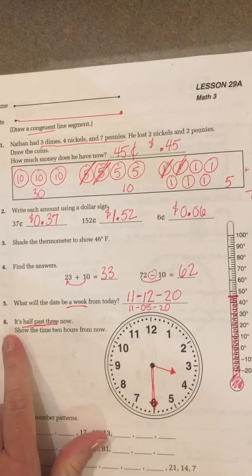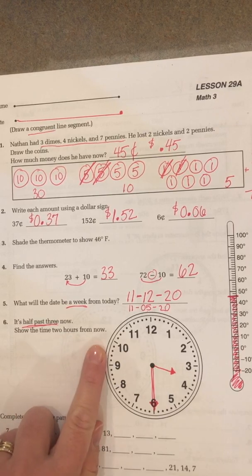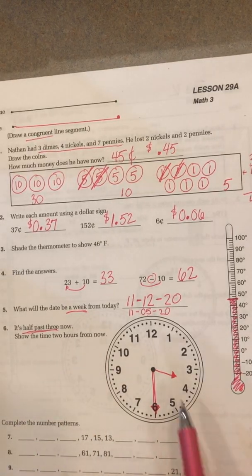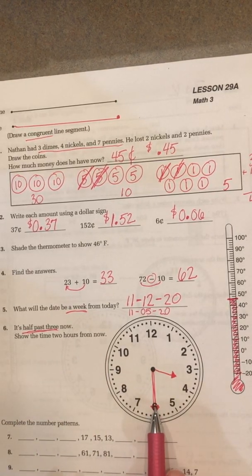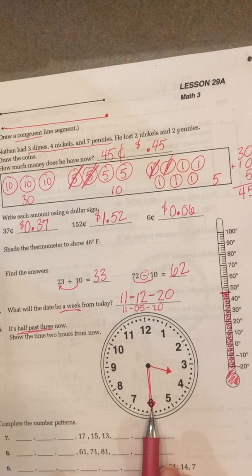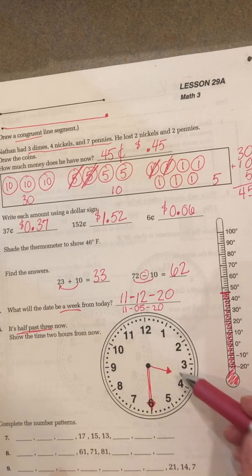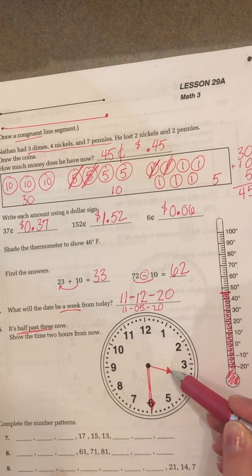3:30. Now it says show the time 2 hours from now. I should have read that ahead of time. So 2 hours from now, the minute hand is going to go around once and be pointed straight down 1 hour. And it's going to go around again and be pointed straight down the same place for the next hour. So we're going to leave the minute hand just like this. 2 hours from now, we need to move the hour hand.